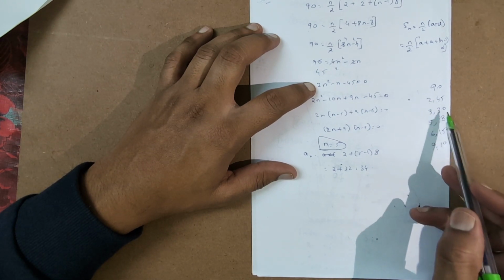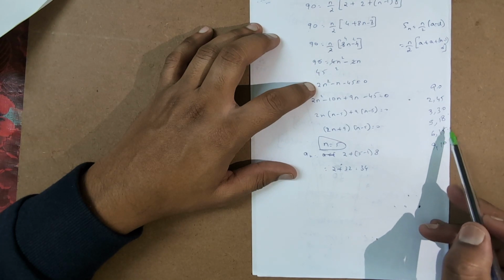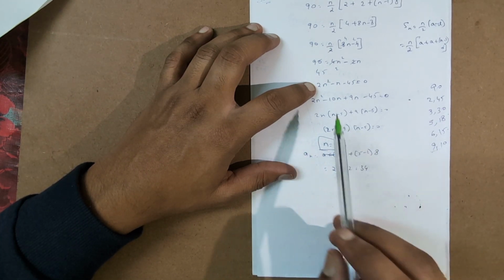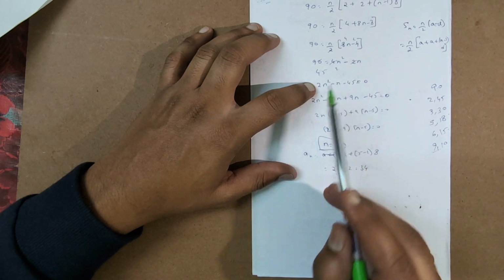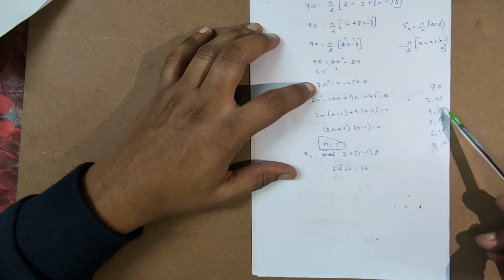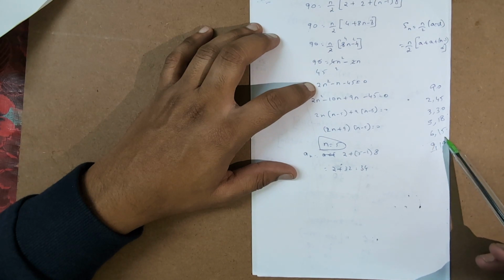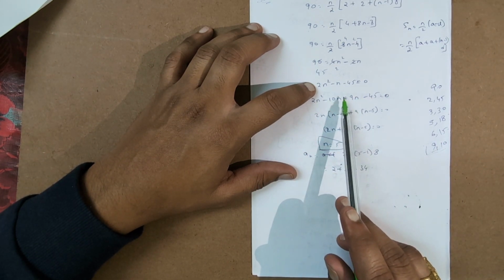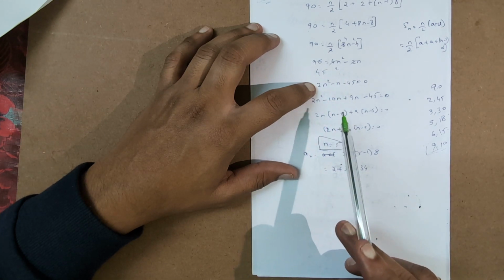So these are the factors: 2, 3, 5, 6, 9, 10, 15, 18, 30, 45. So using any two combination, now I have to figure out how to get the minus 1 value. So here this is not possible, this is not possible, this is not possible, so only this is possible. So for this I can use minus 10 plus 9n, so that I can get this value.